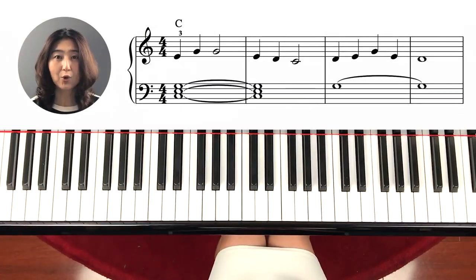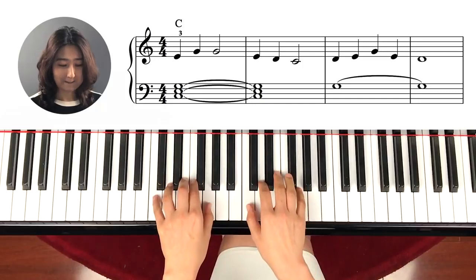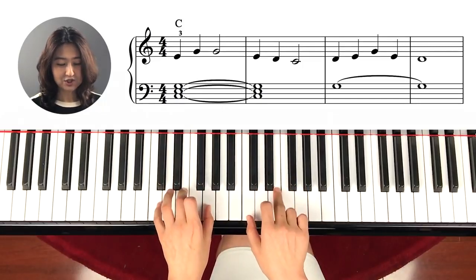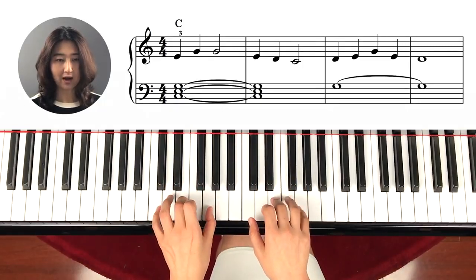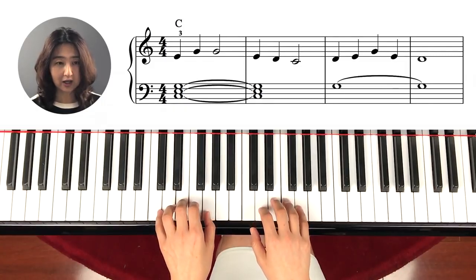This time, we're going to play the whole entire song in regular tempo. The regular tempo is still in slow speed. Let's see. Find hand position, E and C chord. 1, 2, 3, go.